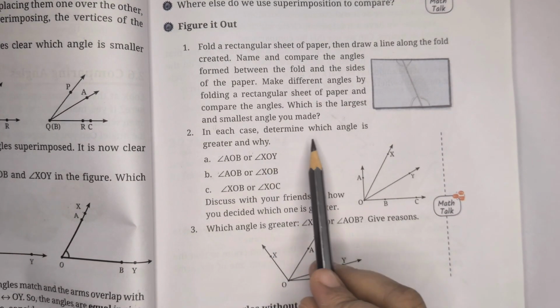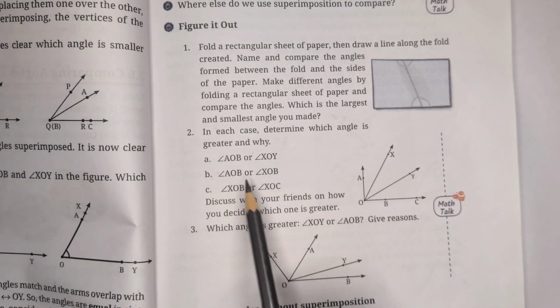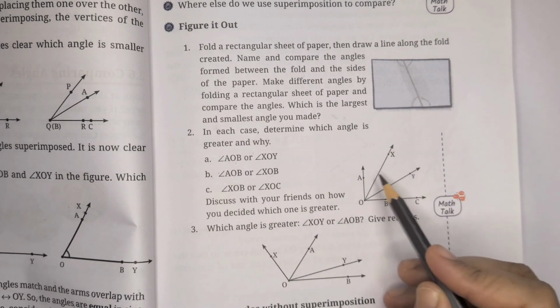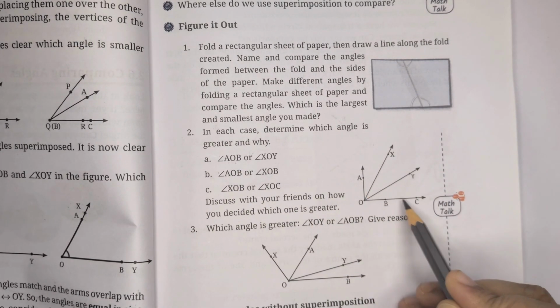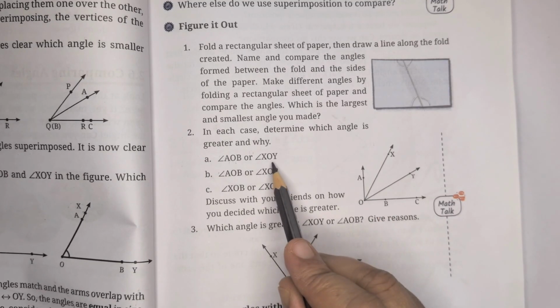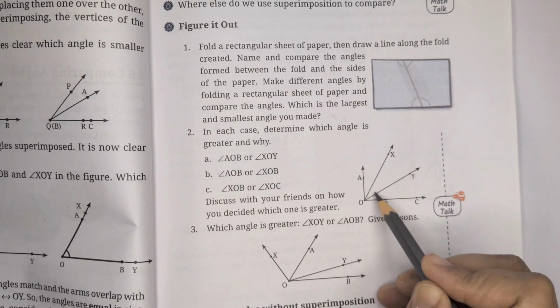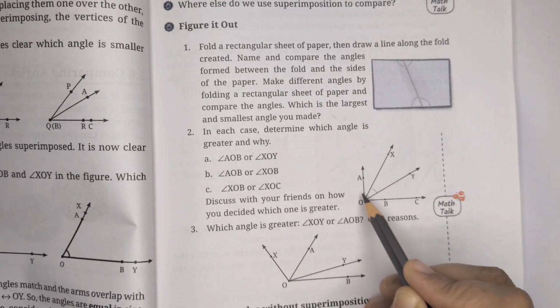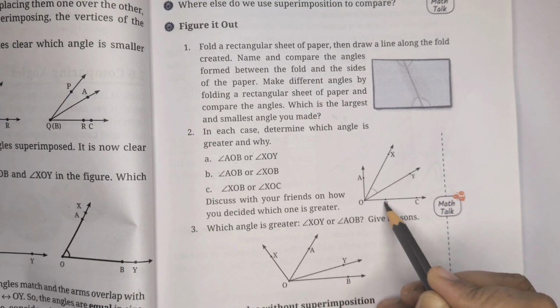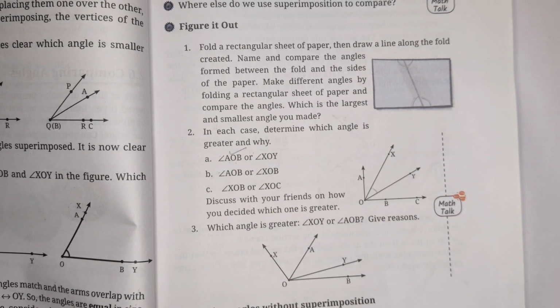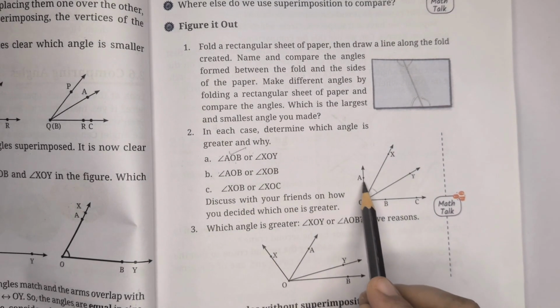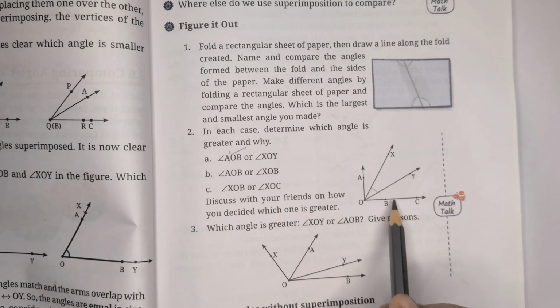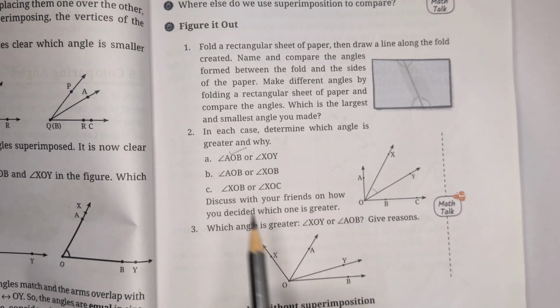Second question, in each case determine which angle is greater and why. Angle AOB. AOB means this one. And XOY. XOY is the smaller angle, only this much. AOB from A till here. So this one is bigger. That covers more area, more wide than angle XOY.